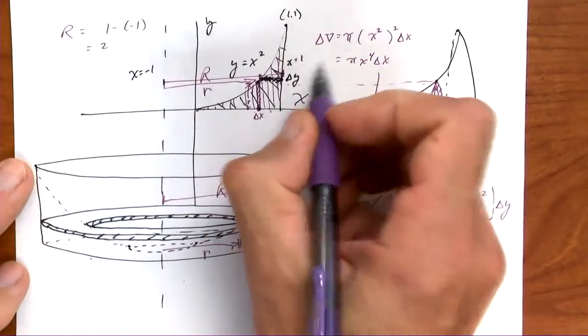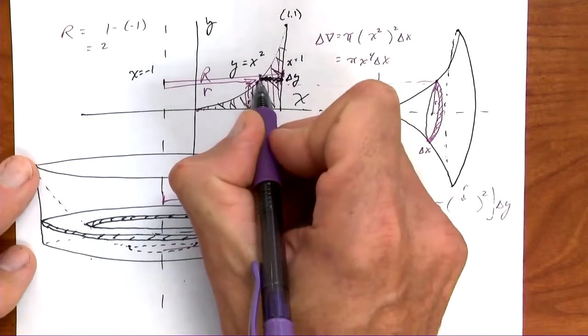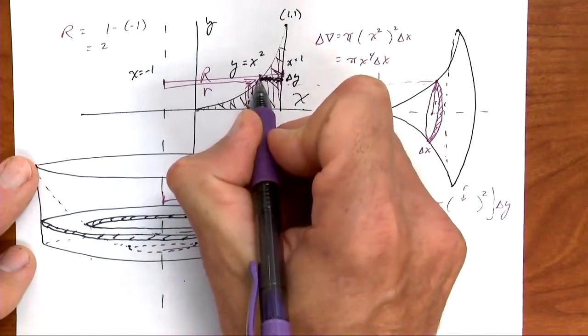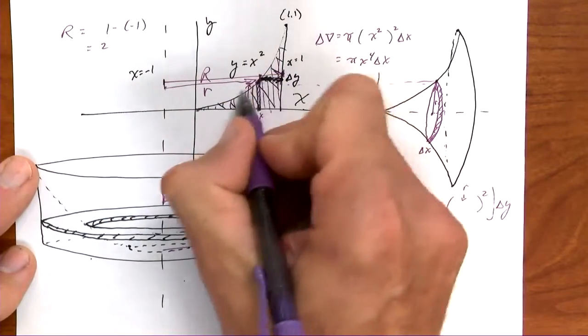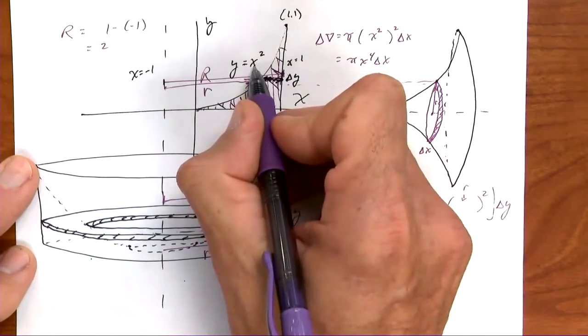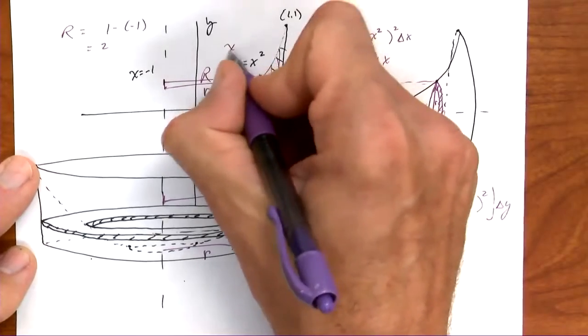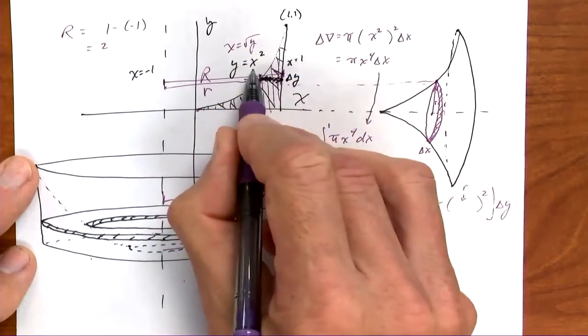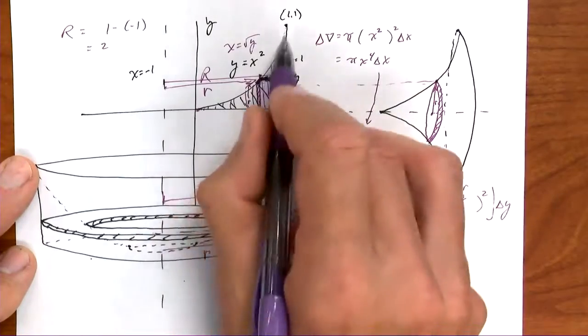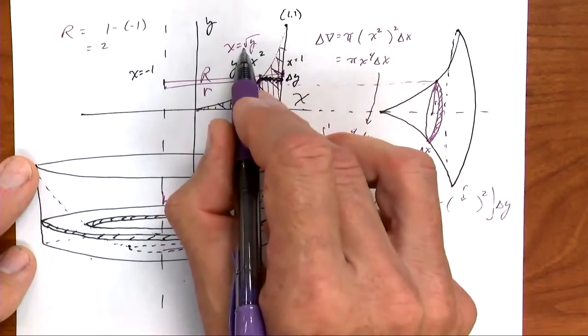So we take the rightmost x value minus the leftmost x value. The rightmost x value comes from the curve, but we have to solve for x. So x equals the square root of y, just rearranging this. Of course, we're in the first quadrant, so x is positive, so we're choosing the positive square root of y.